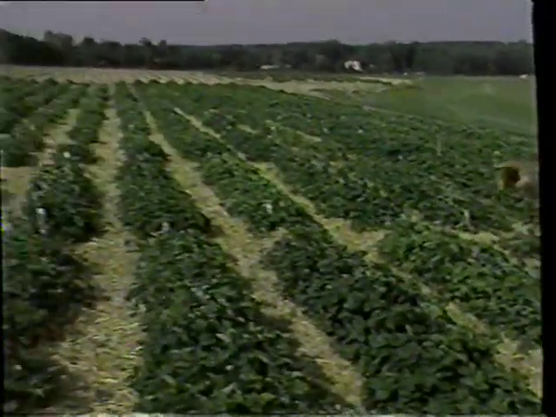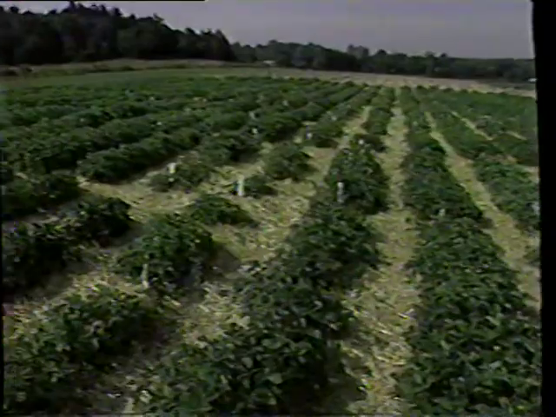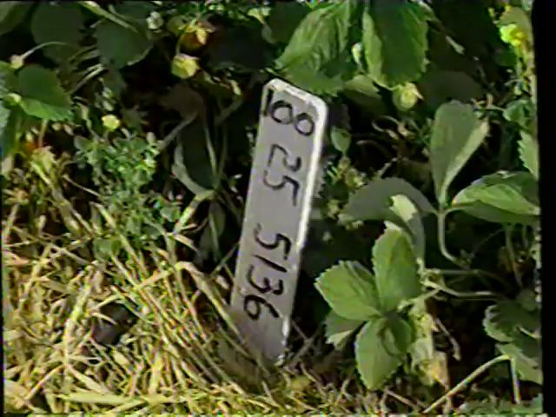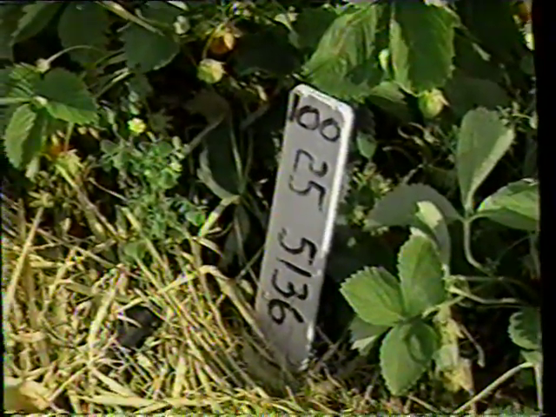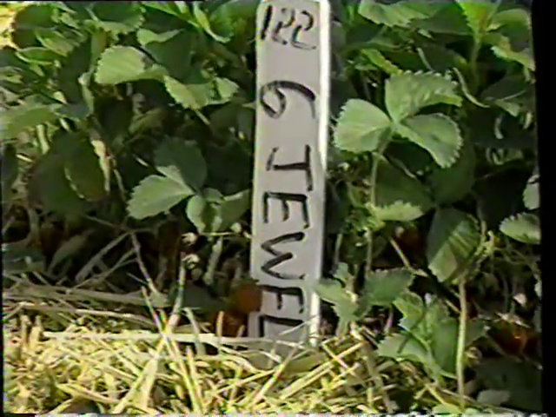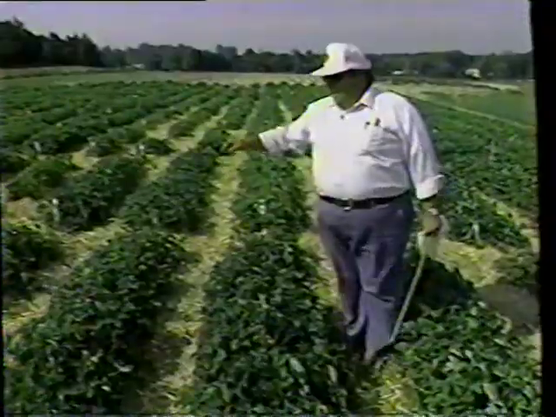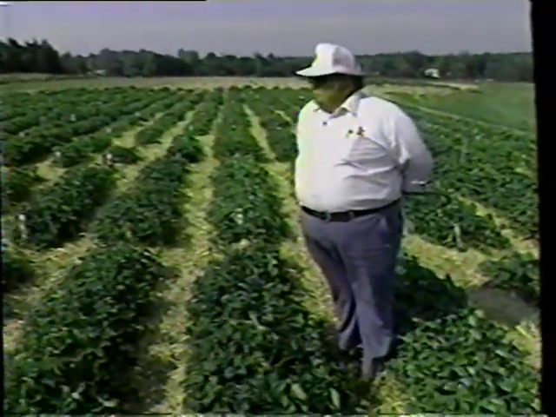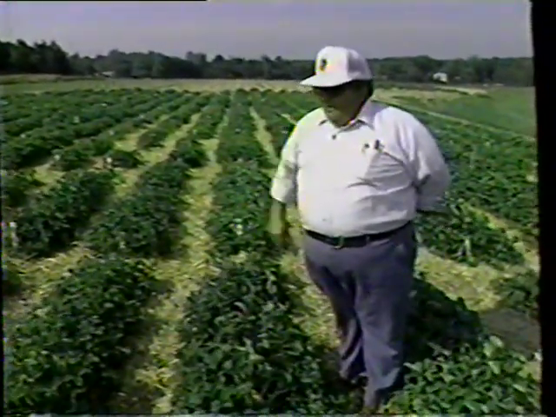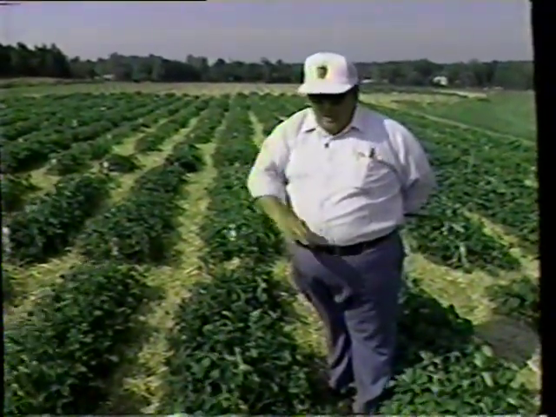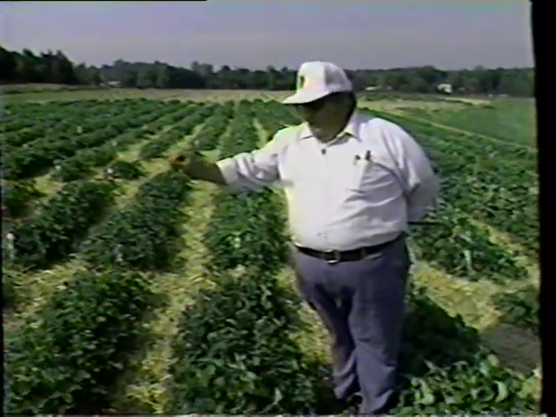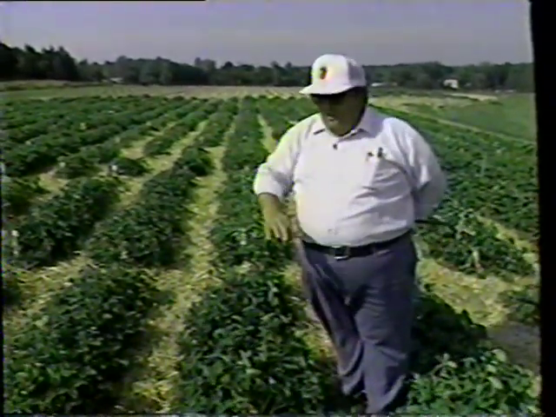We have each of the 33 entries entered once, and within that section or replication, each of the entries is randomized so that it can land at any one space. In other words, the soil can be sampled from one end of the field to another. The reason for designing the experiment as a randomized complete block has to do with variation in field conditions.